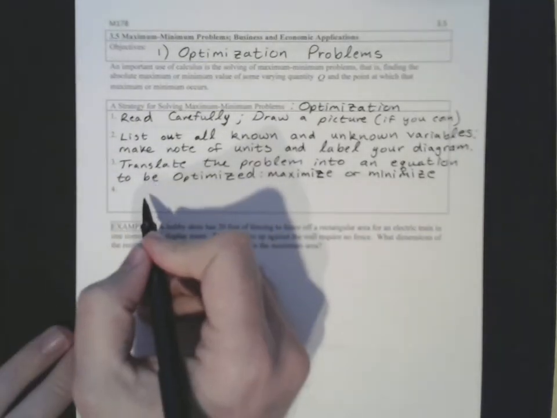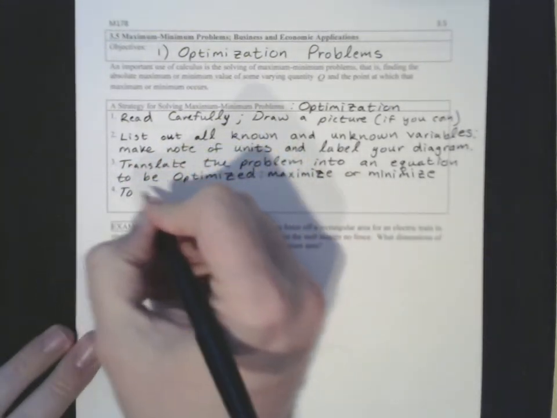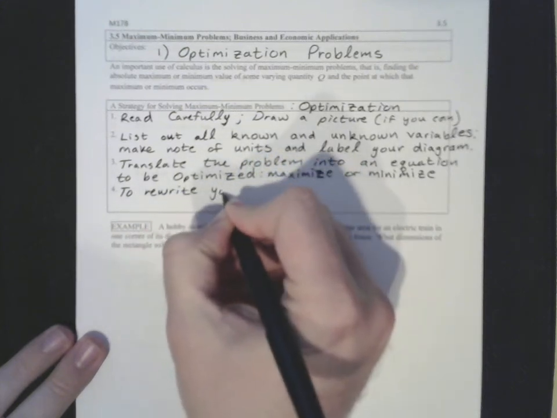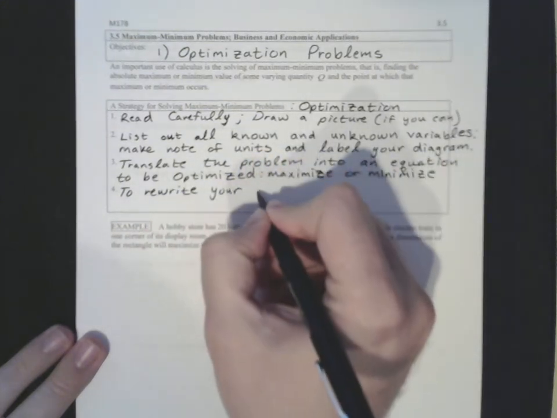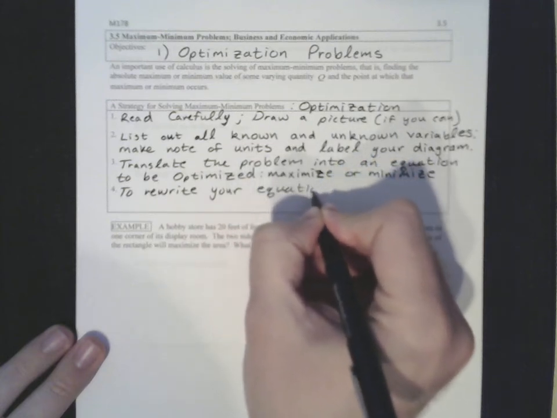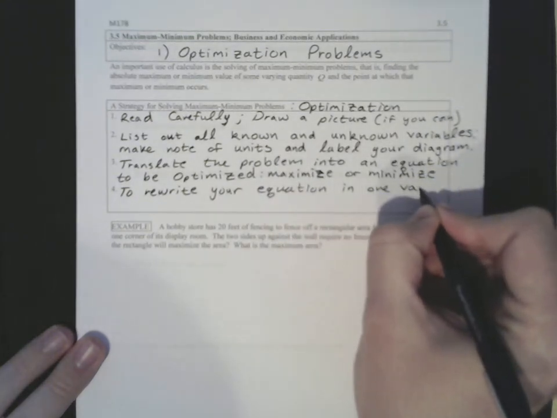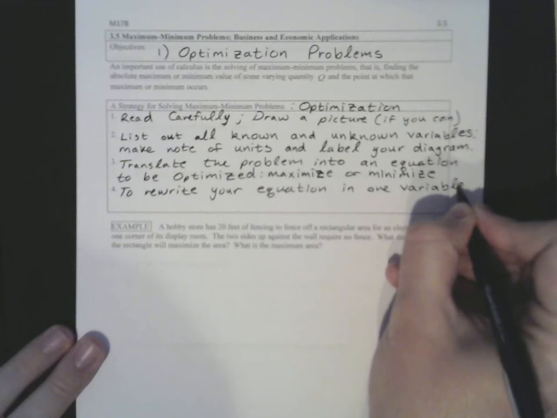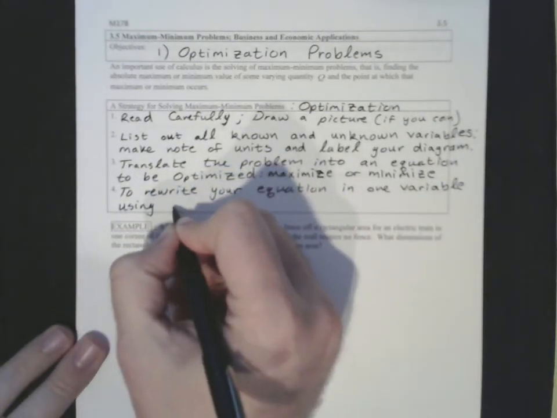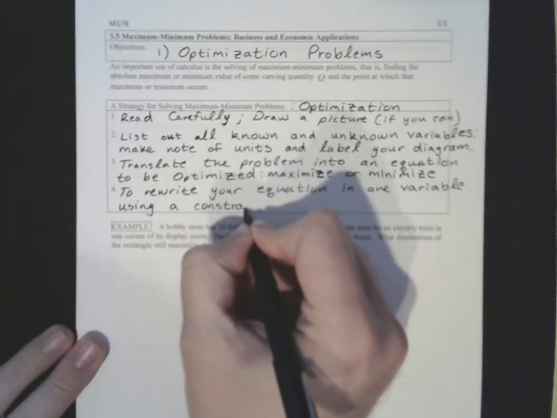So the next step and the last step is to rewrite your equation in one variable using a constraint.